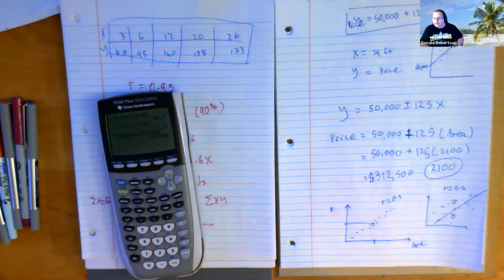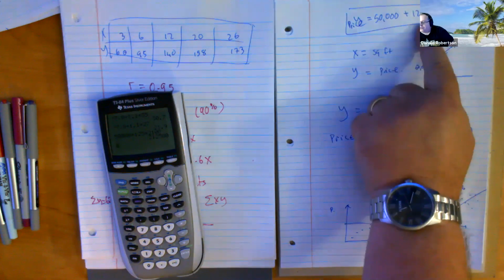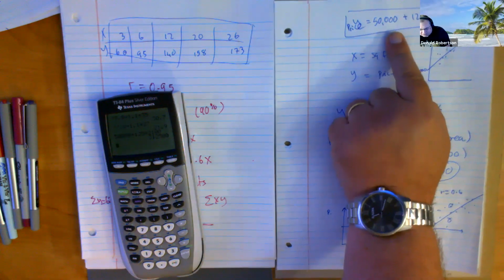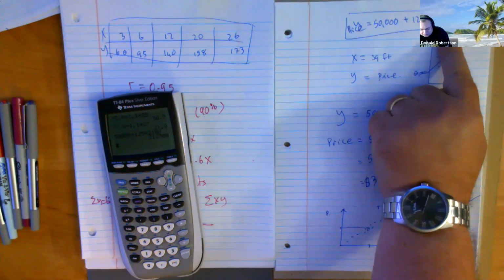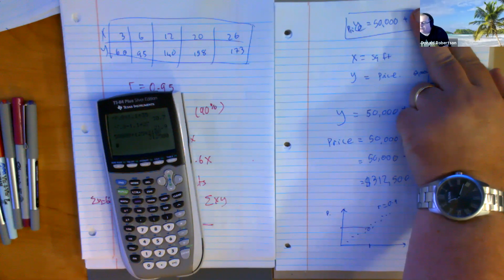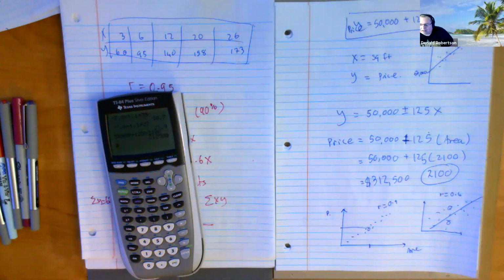That 50,000 is telling me something, and so does that 125 in the context of this question. If this was 0, wouldn't the y-intercept be 50,000? So you might think, what on earth does that number mean? You can't buy a house that has 0 square feet. That would be silly. Well, it kind of does have a meaning.